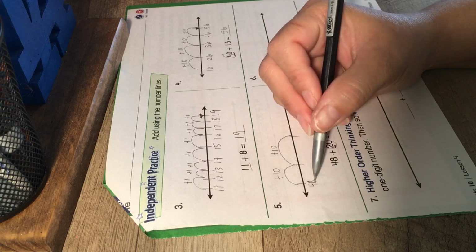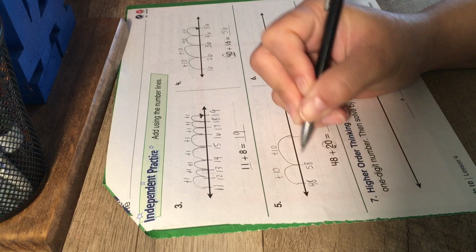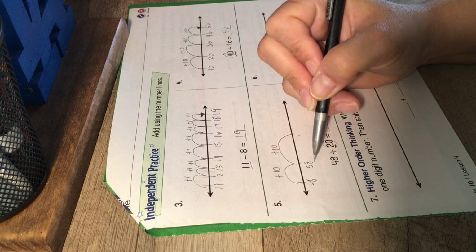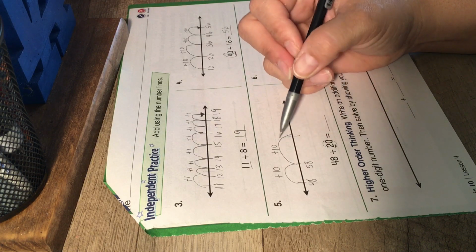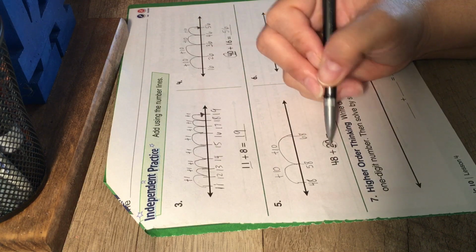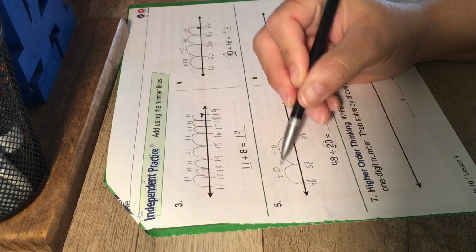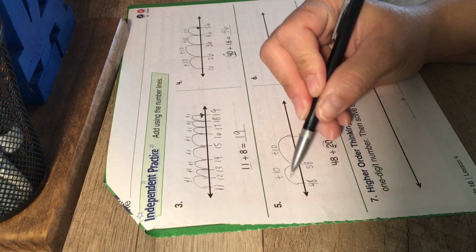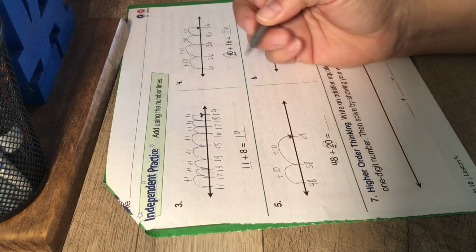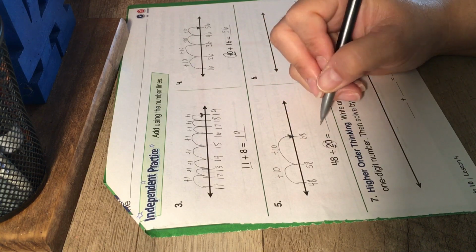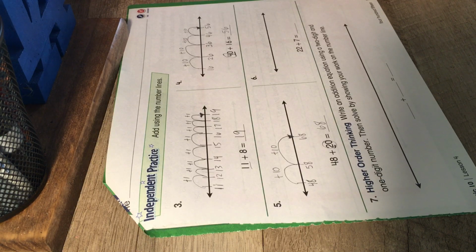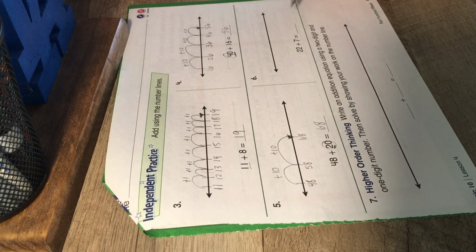So if we're adding 10 to that 48, that would be 58 because that 4 plus 1 is 5, and that 8 stays the same, plus another 10, so it would be 68. So we're adding 48 plus the 2 tens. Here's 1, 2 tens. 48, we're jumping 58 to 68. So 48 plus 20 is 68. Okay. All right, good. Okay, number 6.